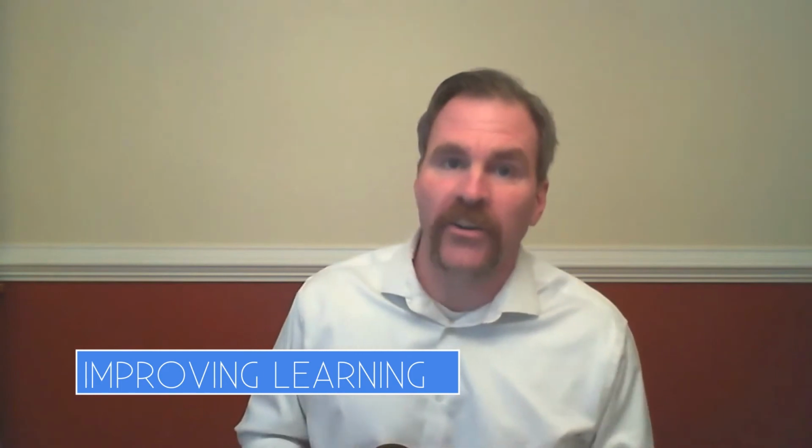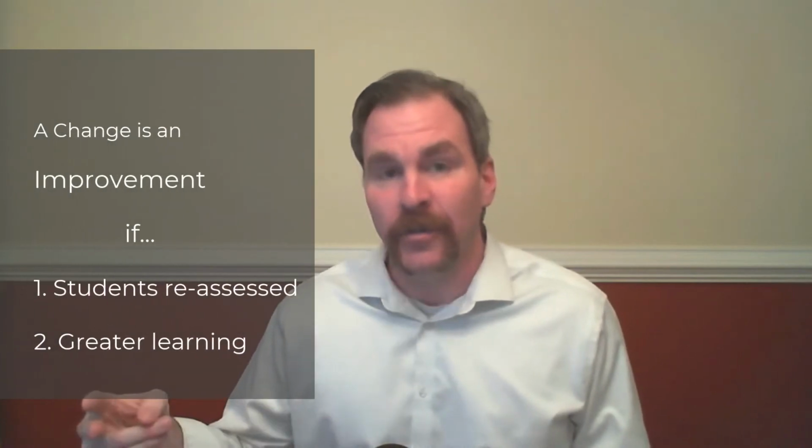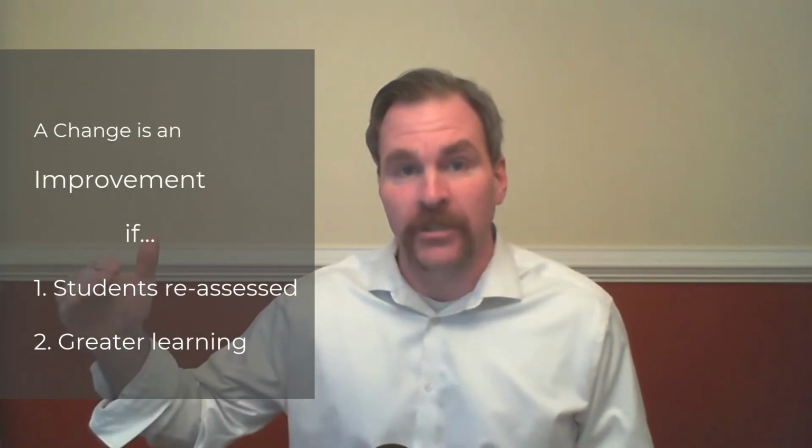And so they take a tough look at their curriculum. They take a look at their pedagogy, and they make those changes. How does that change to the learning environment graduate to learning improvement? It actually requires a couple things. It requires, 1, that there's a reassessment of student learning, and 2, it requires that that reassessment shows greater learning proficiency than the assessment before it.